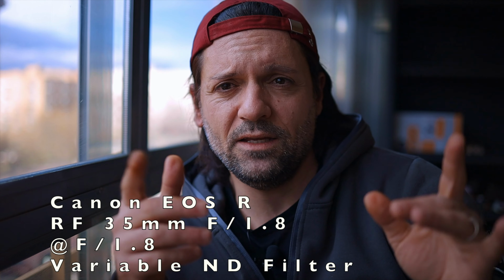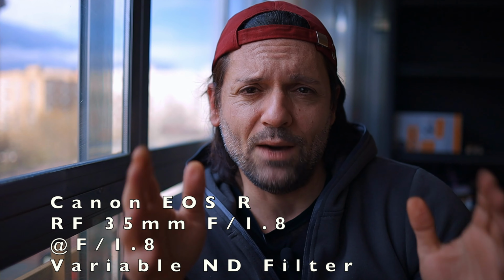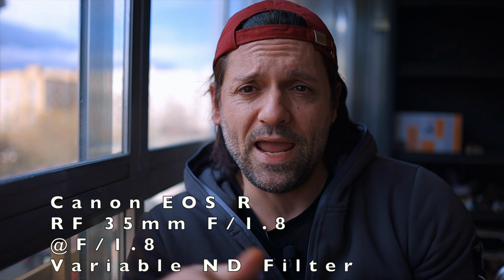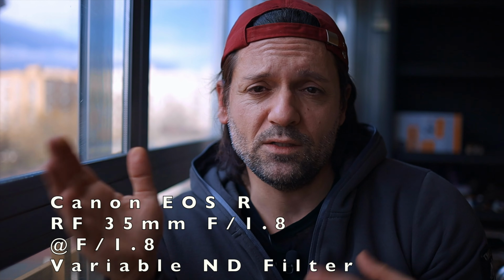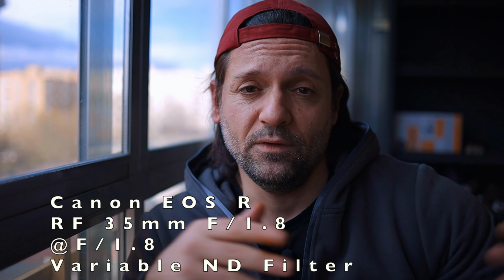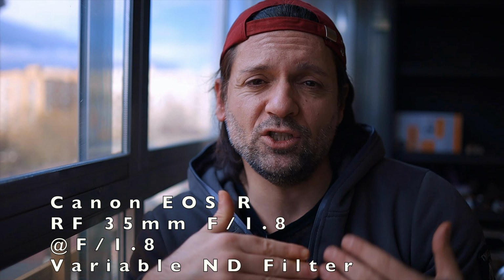Okay, so now this is with the ND filter at more or less ND8. As you can see, the aperture is now at f1.8, so the background is not in focus, or at least not as much as it was when I set it to f8 or f10 or something like that. So we have a shallow depth of field, but I think it's still a little bit overexposed, so I'm gonna do this.